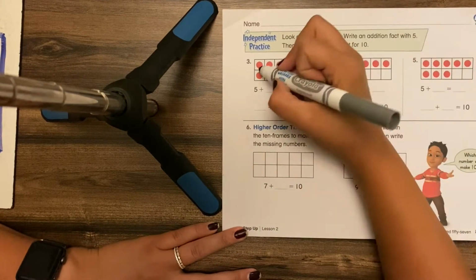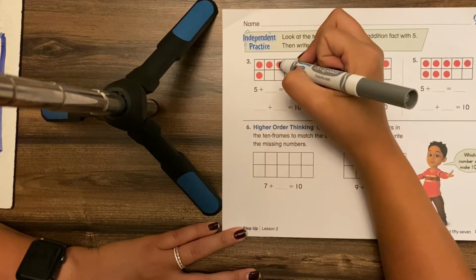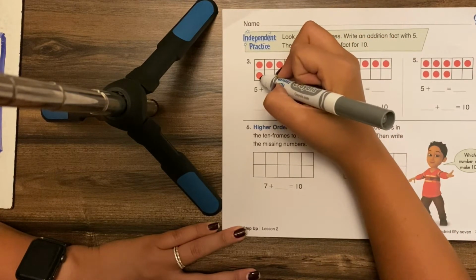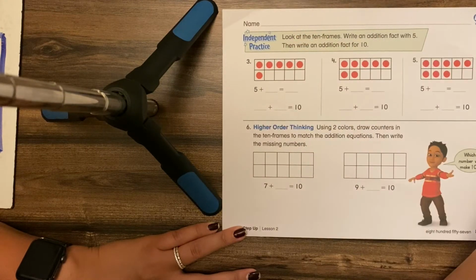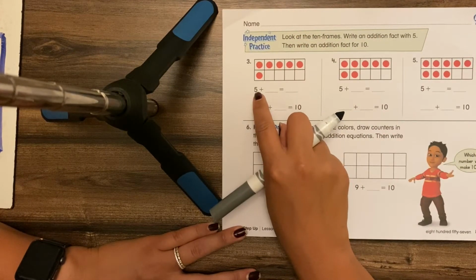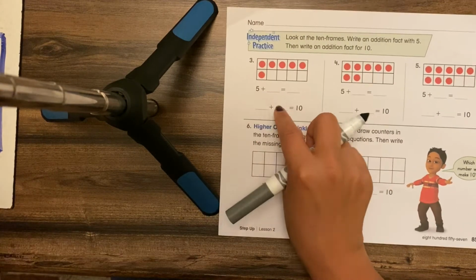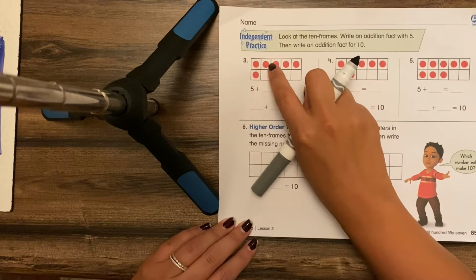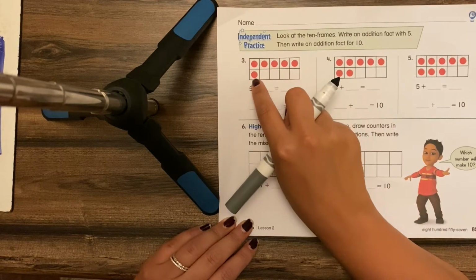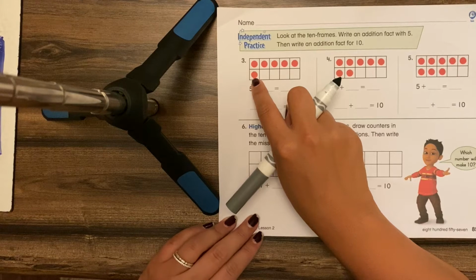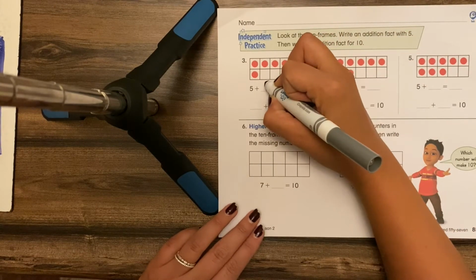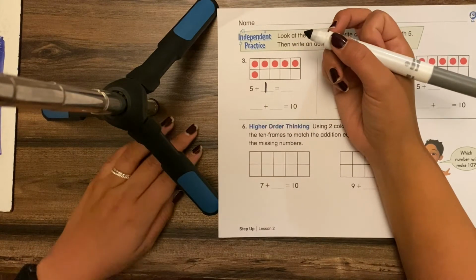You count with me? 1, 2, 3, 4, 5, 6. 6 counters in all, right? But they have the number 5 here. Hey, it's like they're doing what we were doing earlier. They started with 5. 1, 2, 3, 4, 5. How many more did they add? Yeah, 1 more on the bottom. There's 5 on the top and 1 on the bottom.